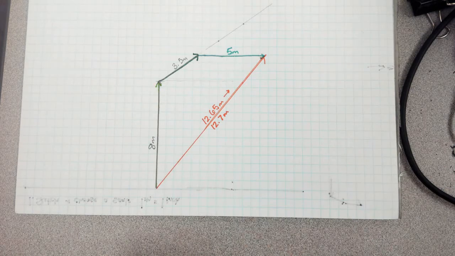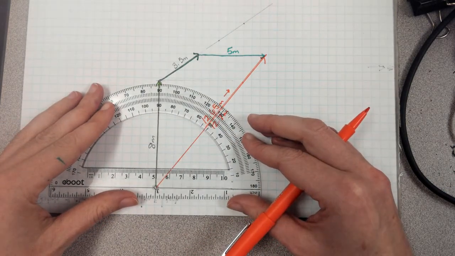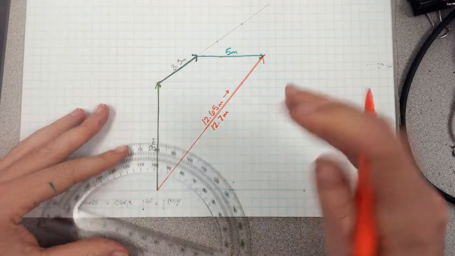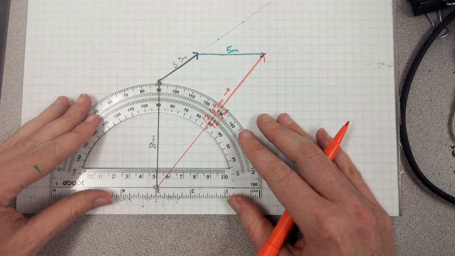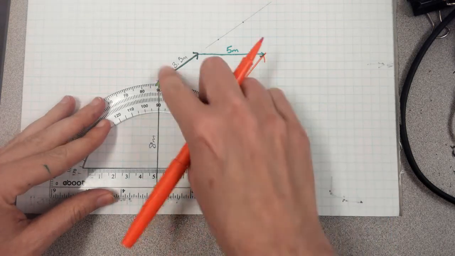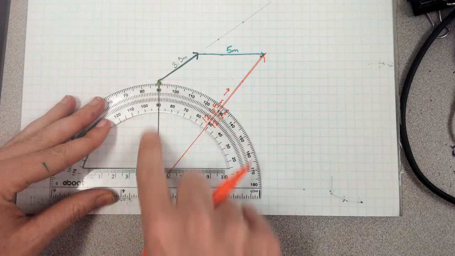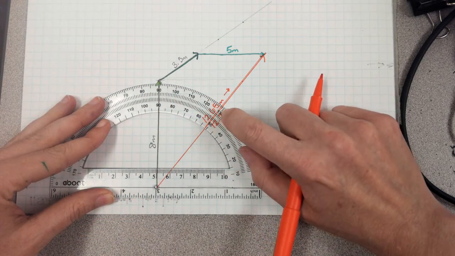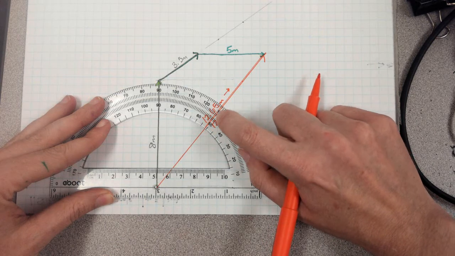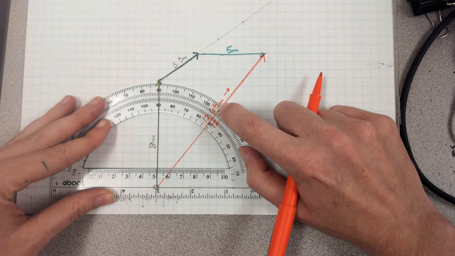So now we still need to find an angle. Same thing. We just line up our protractor right here. Make sure everything's nice and square. So that's a nice thing about using grid paper. You can make it nice and lined up. So this one looks like 50, that's 51, 52.